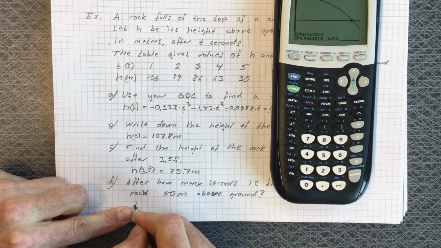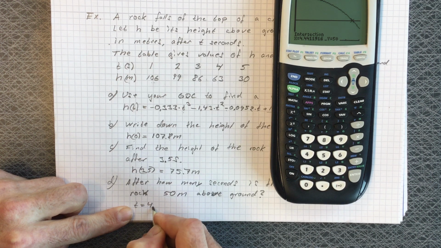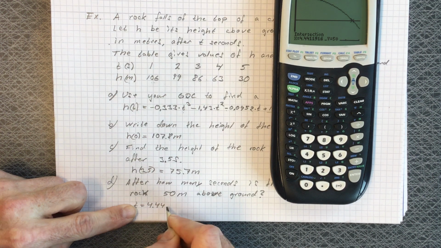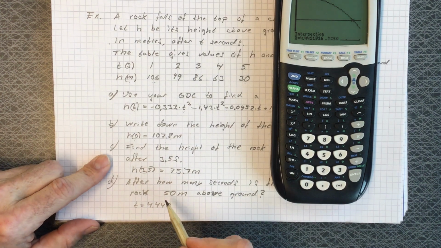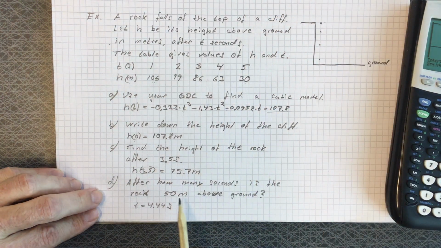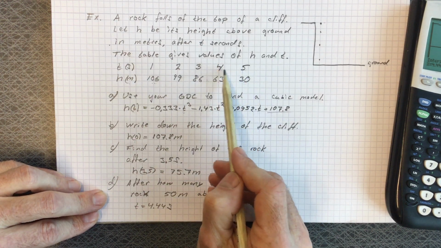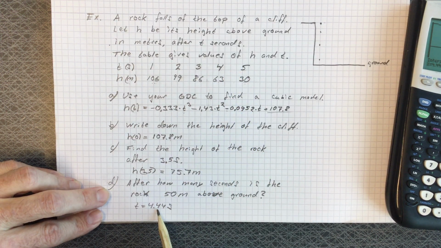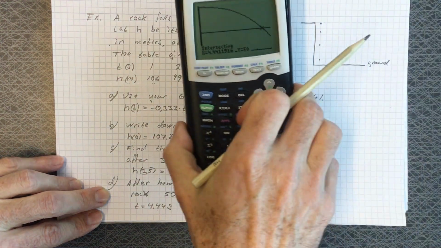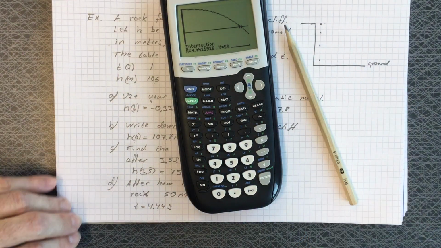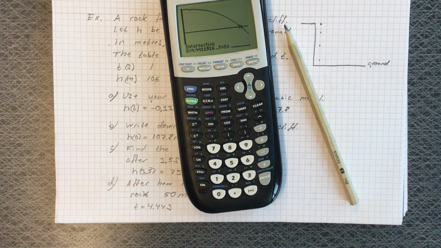So the time is 4.44 seconds when the rock is 50 meters above the ground. Wow, now you know a lot about cubic models. Thank you for today.